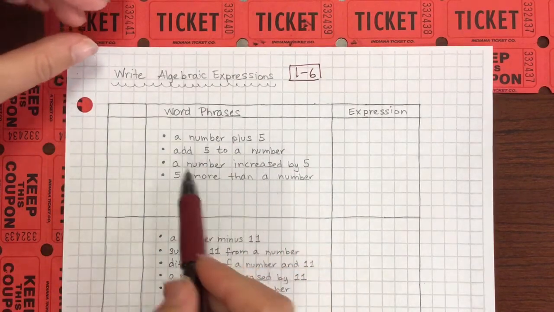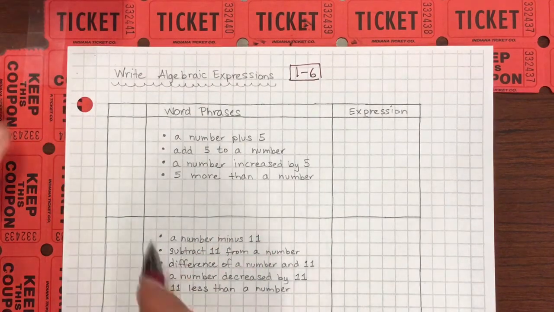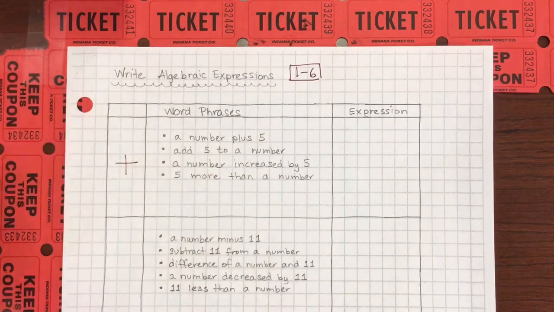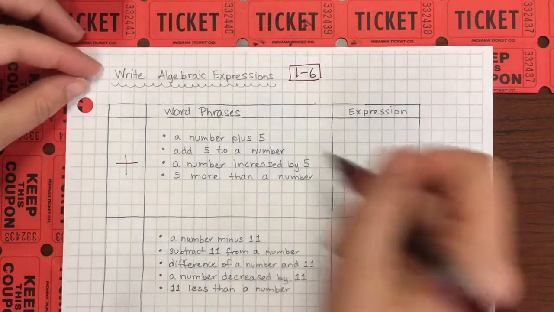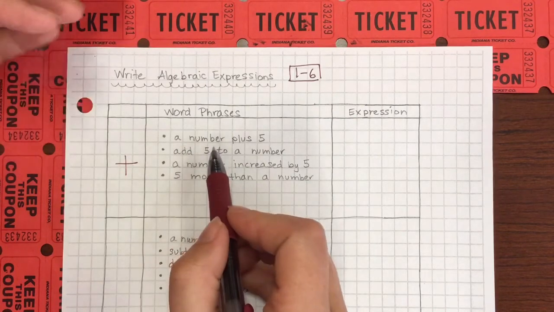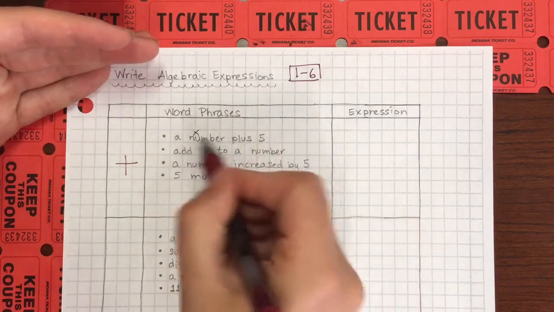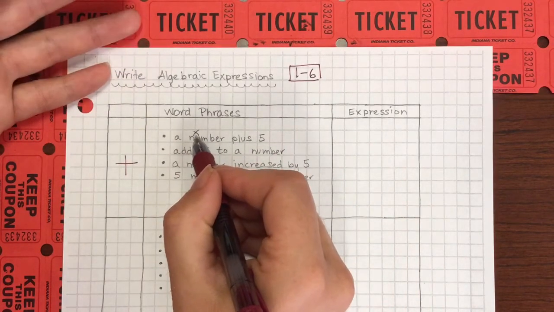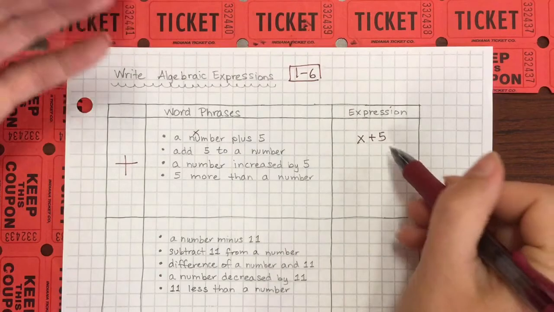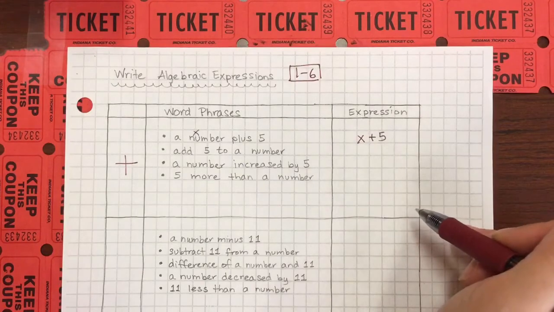We have a number plus 5, add 5 to a number, increased by 5, 5 more than a number. And all of these phrases are referring to addition. So let's go ahead and write the expression for each of these. So we have a number plus 5. Well, a number, do we know what the number is? No. So we don't know what that is. So that is going to be our x. And we just do what it says. It just basically says a number, we're going to call that x plus 5. So this is x plus 5. That's the expression. So remember, expressions can have numbers, they can have variables, but they don't have equal signs, so they're just kind of there.